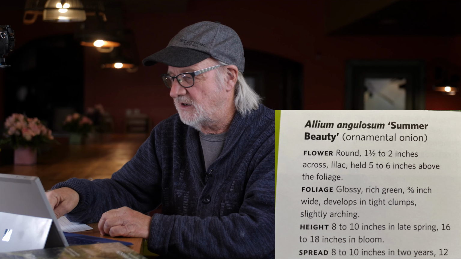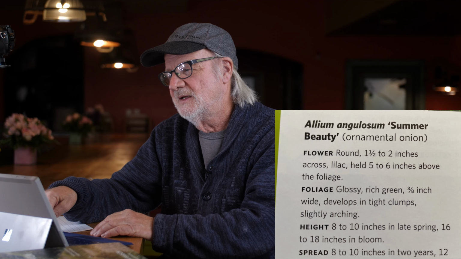So within my book, I try to get you momentum on how the growth rate and growth habit begin. But you'll refine those thoughts when you put them in the ground and watch them yourself. You'll eventually have your own way of seeing it, but at least you'll have momentum to start. So I had the Allium Summer Beauty.